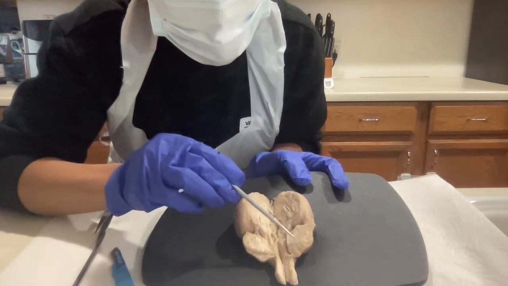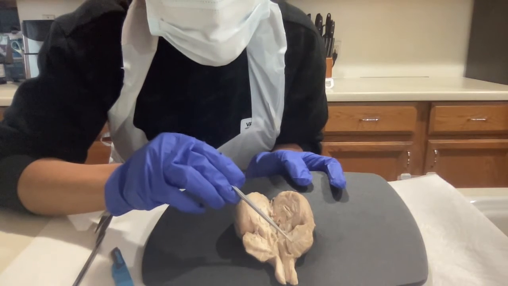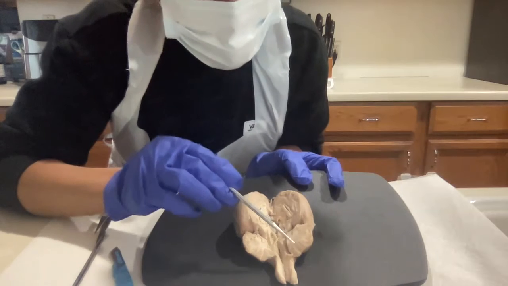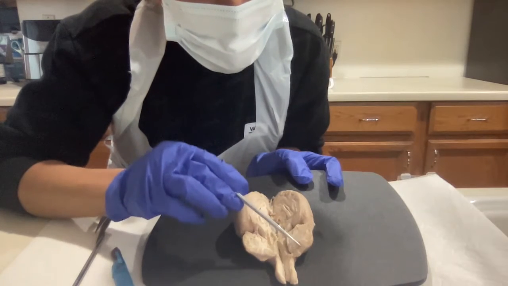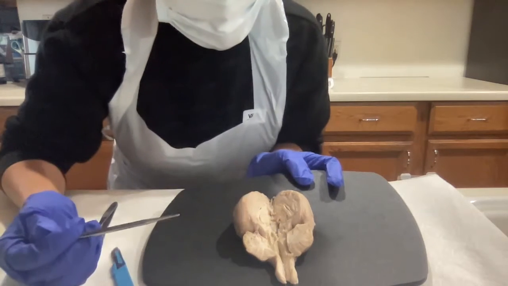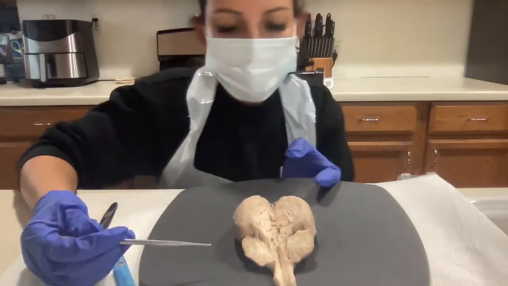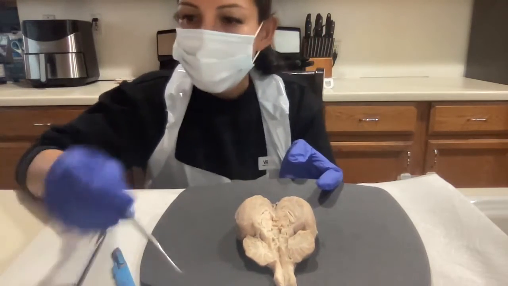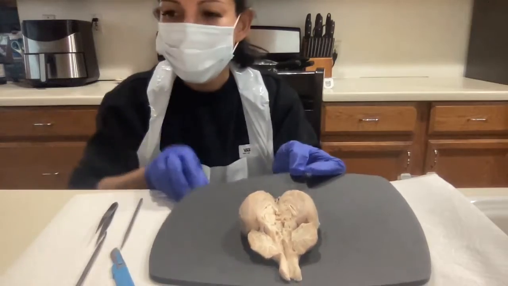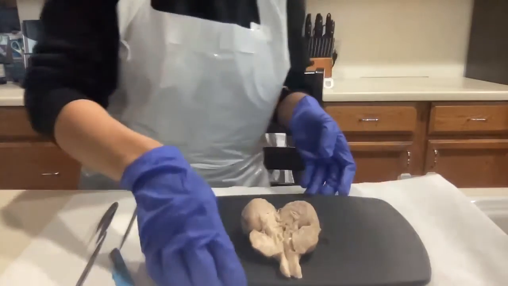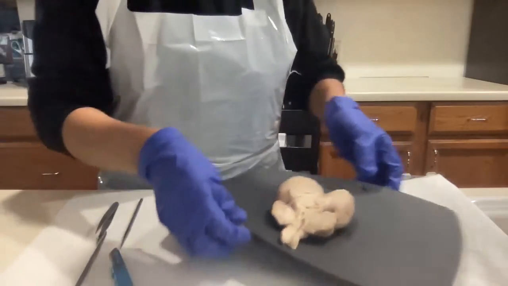The cerebellum and arbor vitae are here in the white part. That just about explains the brain. I'm going to go ahead and put that to the side.